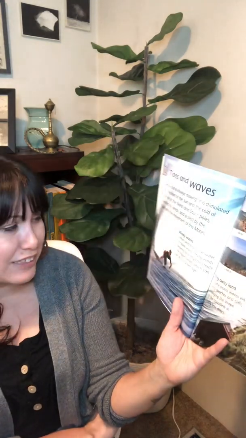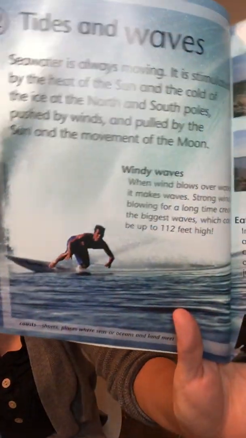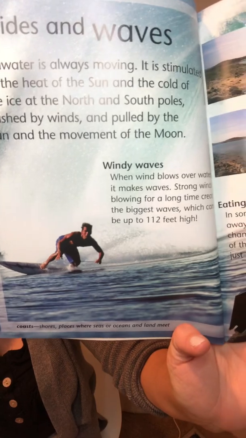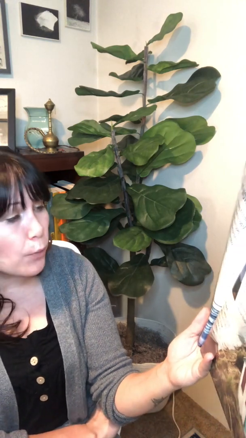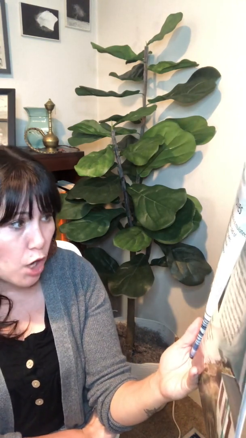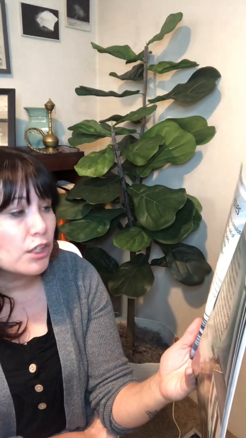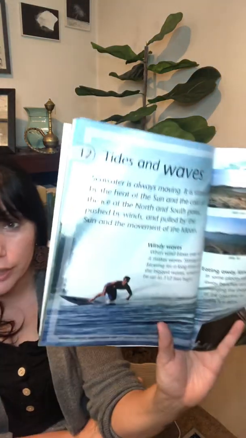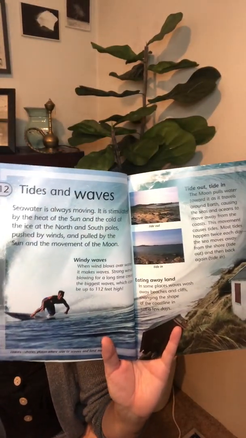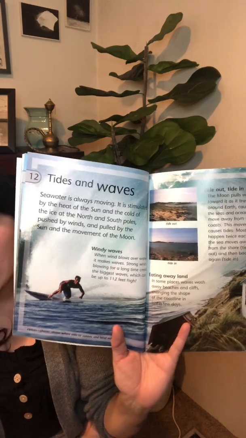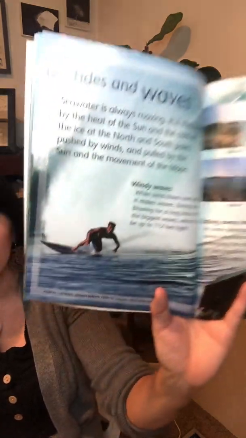Windy waves. Look, you can see this guy surfing. Remember, together we learned that surfing was created in Hawaii. Windy waves. When wind blows over water, it makes waves. Strong winds blowing for a long time create the biggest waves, which can be up to 112 feet high. Just to help you understand what that means, kind of. I'm 5 feet. Can you imagine how tall 112 feet would be?